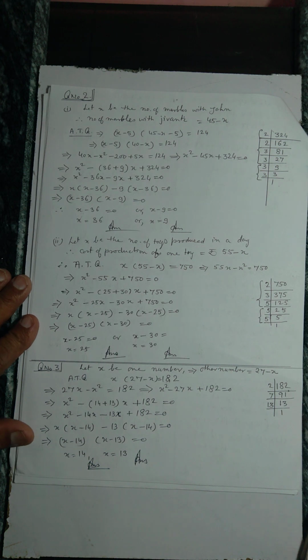Now the second part of it. A cottage industry produces a certain number of toys in a day. The cost of production of each toy in rupees was found to be 55 minus the number of the toys produced in a day.